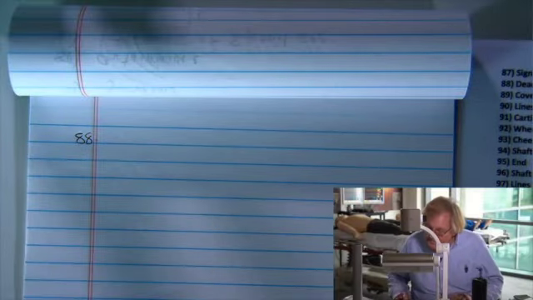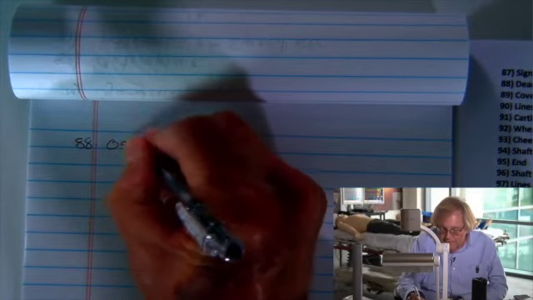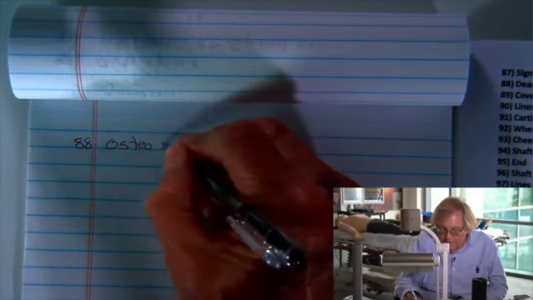88 says deadly bone cancer. Answer is osteo. Remember, osteo is bone, and it's a sarcoma.